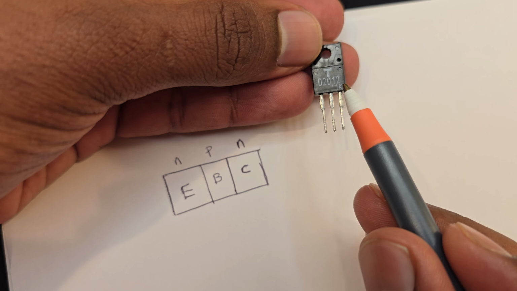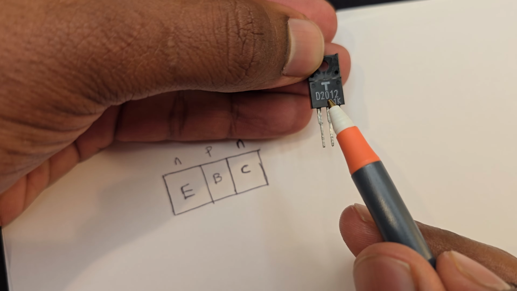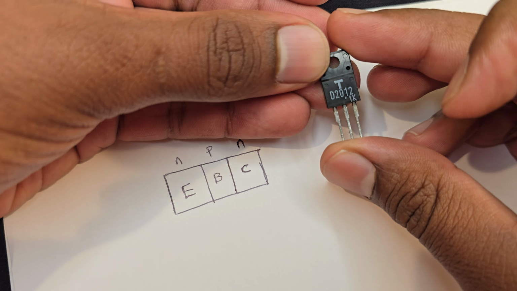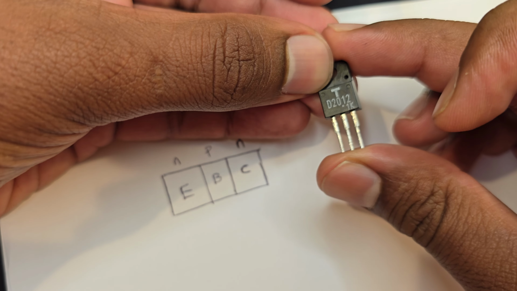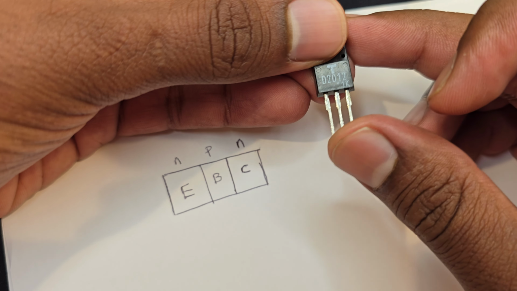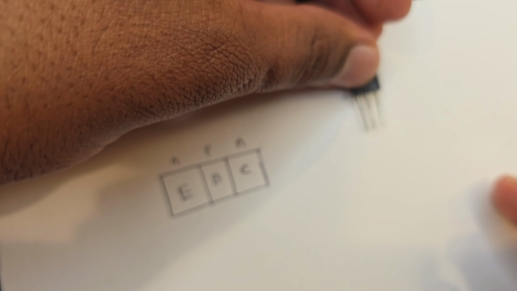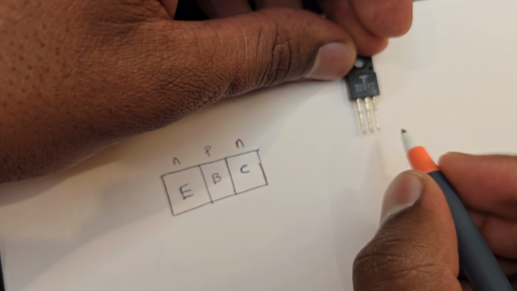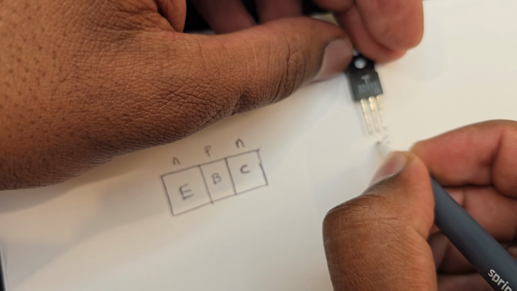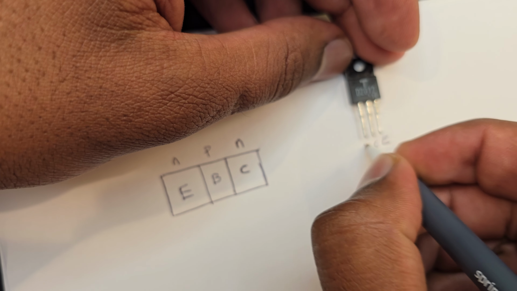You have to check the data sheet. If you look at this transistor, it says D2012. So if you search for the data sheet on Google, you can probably get it and identify which pins are emitter, base, and collector. For this transistor, this is the emitter, the middle one is the collector, and the first one is the base.